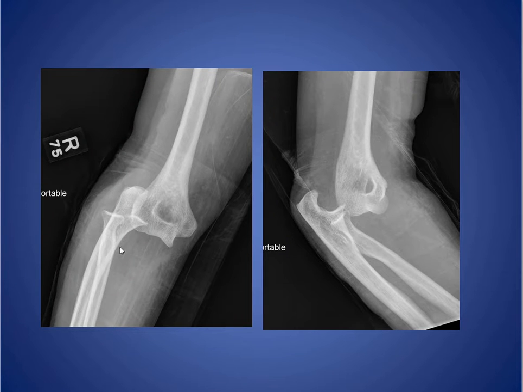This is another example of an elbow dislocation. You can see the olecranon is dislocated posteriorly and laterally relative to the humerus. This is a simple dislocation. There are no associated fracture fragments.